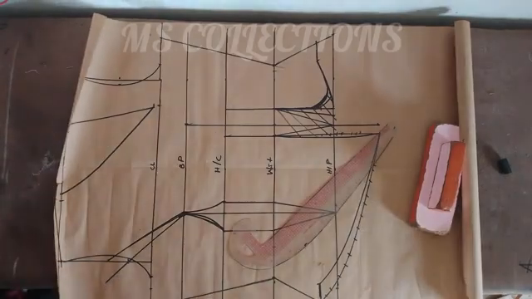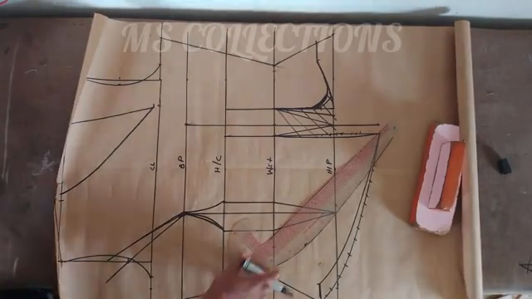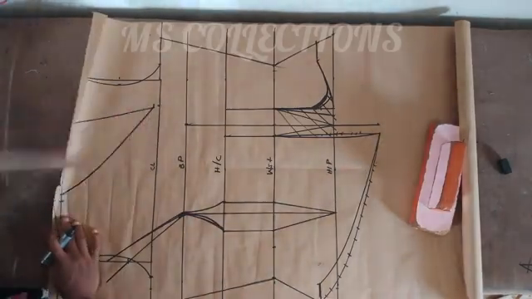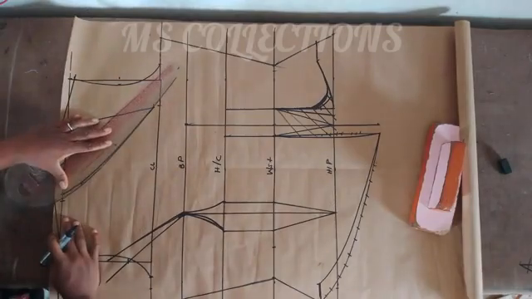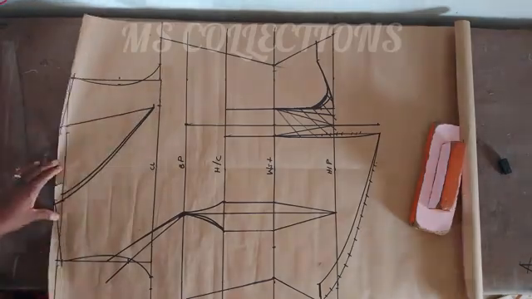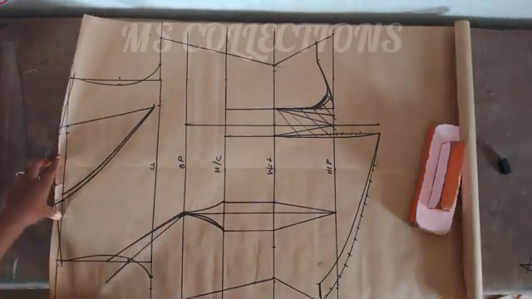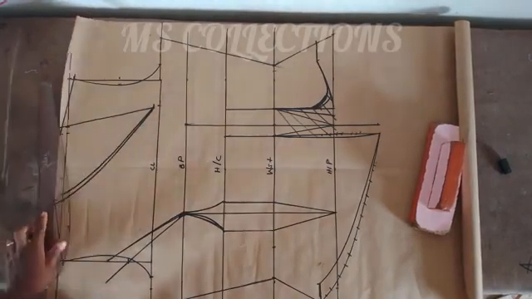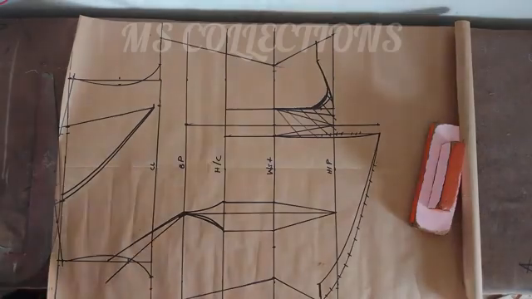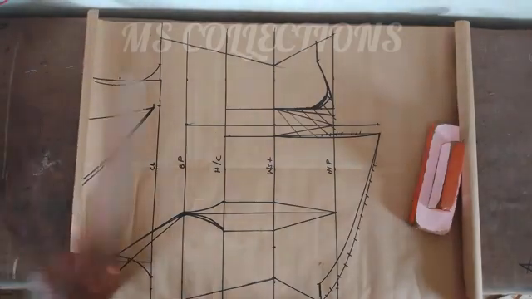Of course, mine is a bit slanted and I was fine with that. If you don't want yours slanted, go ahead and mark or draft as it pleases you, okay? So this is me correcting from 2.5 inch on the left side. I made it 3 inches, but I maintained 2.5 inch on the other side. Okay, so we are done with the neckline. And the next thing will be to cut out our pattern.